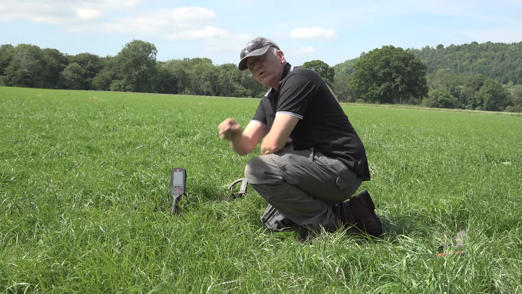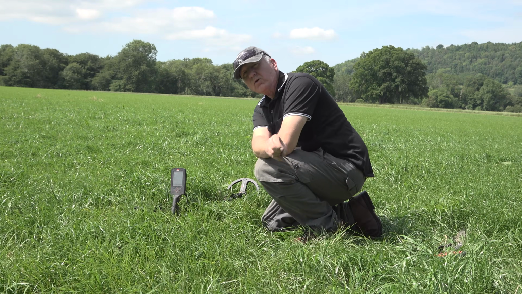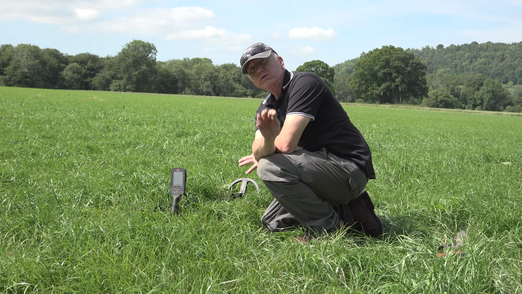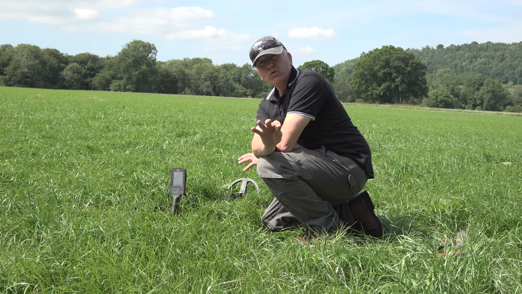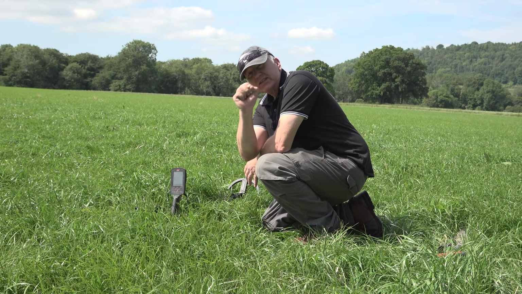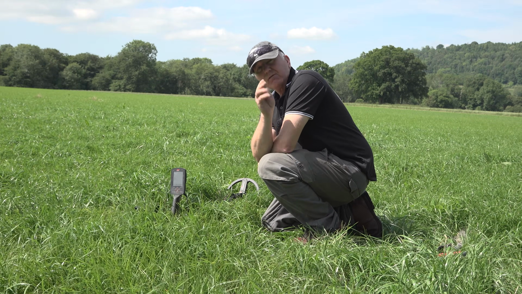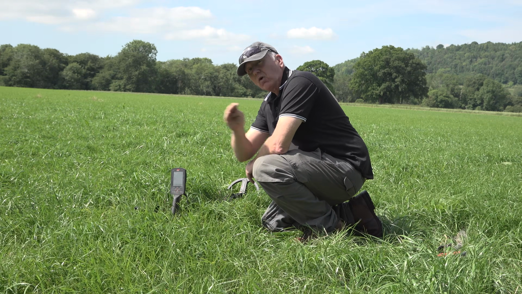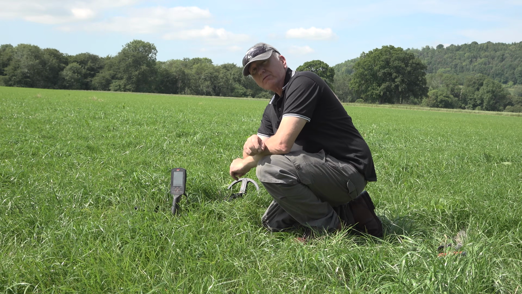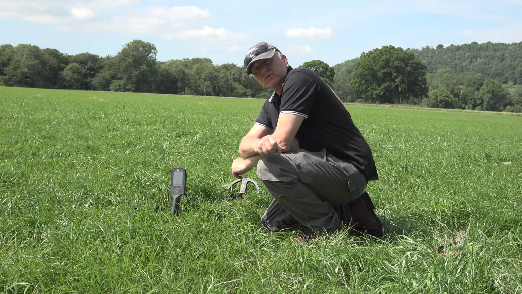And another quick top tip here, when it comes to identifying iron, always try and pinpoint it correctly. Get right over the top of the target before you make a decision. And sometimes you can use the pinpoint button to get an exact center, because very often if you're off the edge of iron, it gives a good signal. So just make sure you're over the top of it before you get an advanced meter reading.